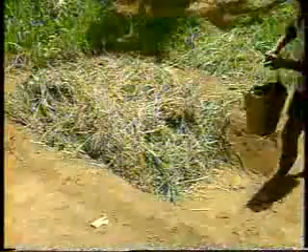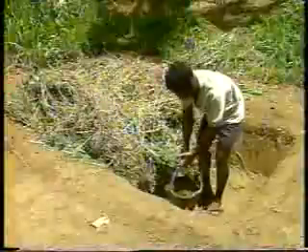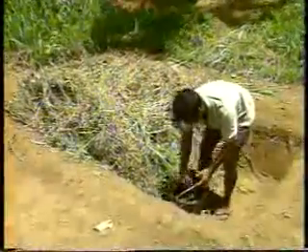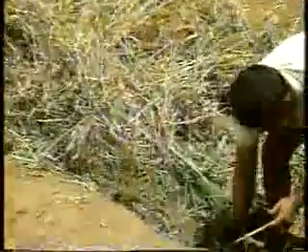In this way, having heaped up the waste matter up to about 1.5 feet from its mouth, it has to be covered with a thick layer of cow dung prepared as a paste.